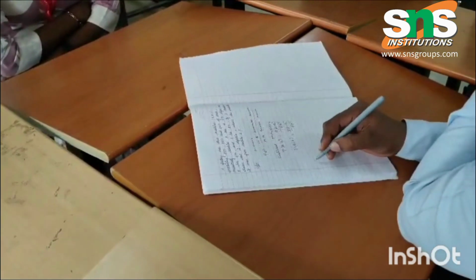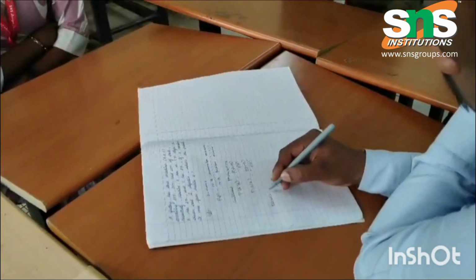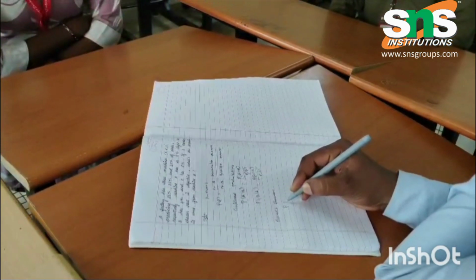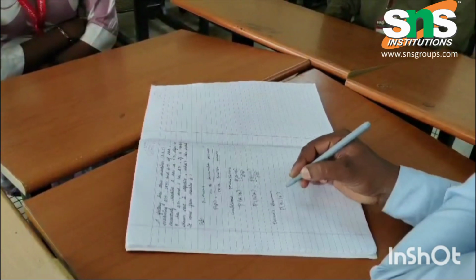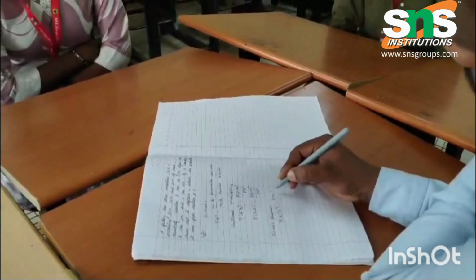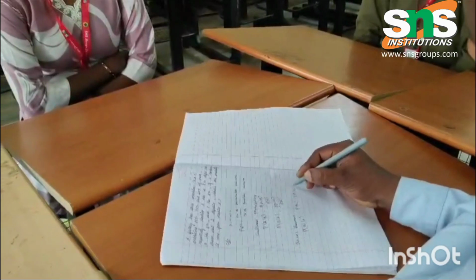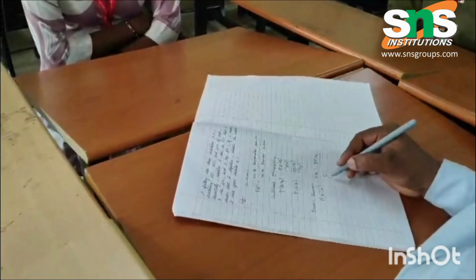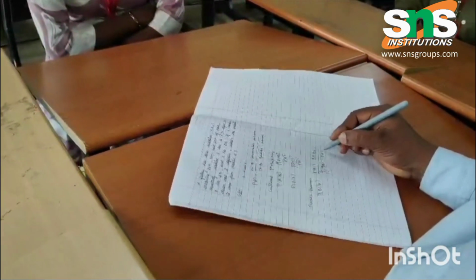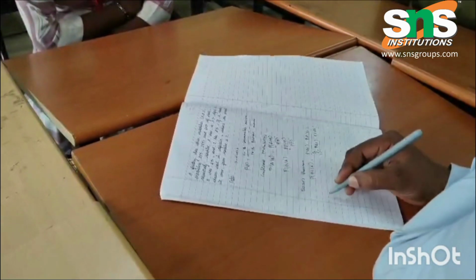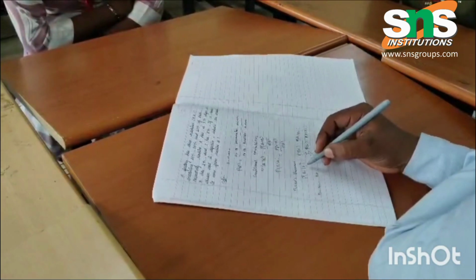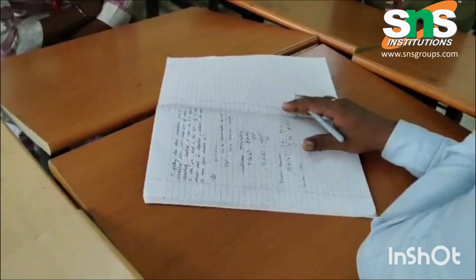The Bayes theorem statement is: probability of Bi given A equals probability of Bi into probability of A given Bi divided by the summation, i varies from 1 to n, of probability of Bi into probability of A given Bi. There are n events, B1, B2 up to Bn. These events are dependent on the event A. This is the statement of Bayes theorem.